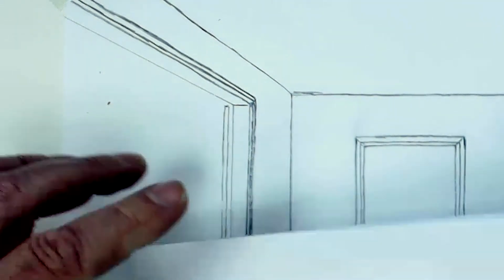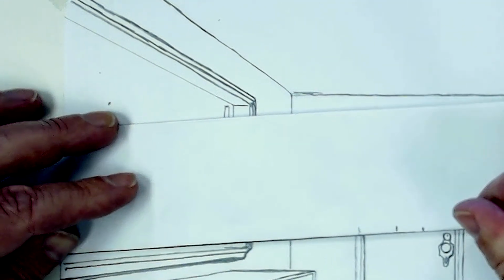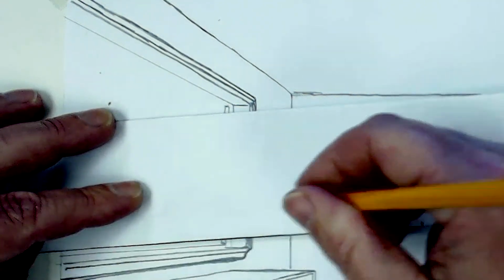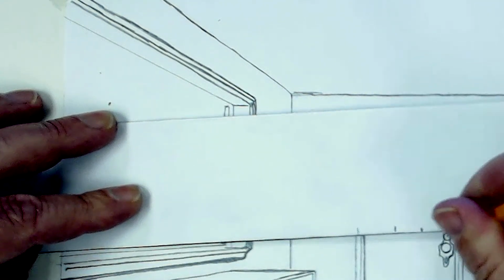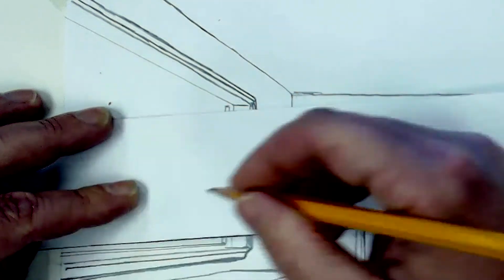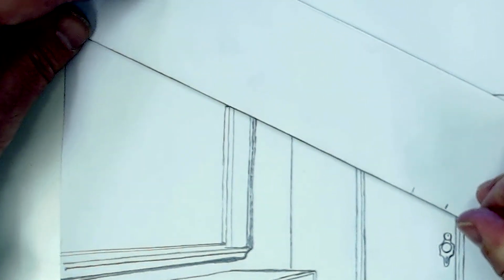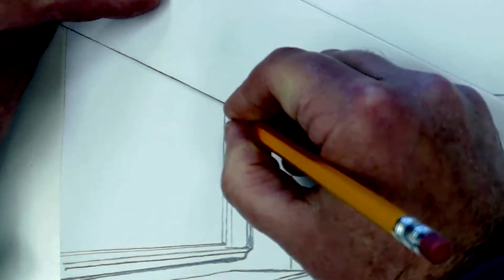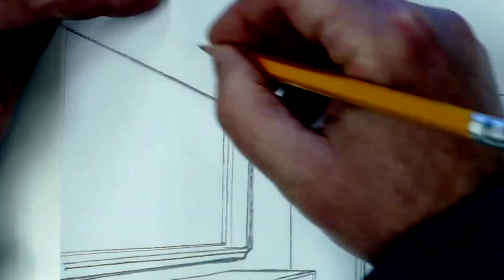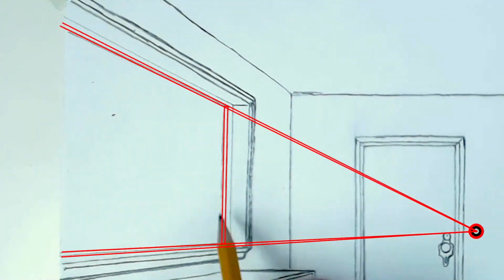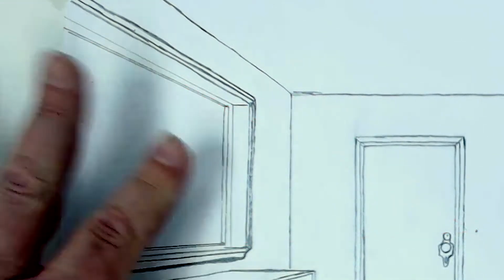So here, and okay. And those don't look too inconsistent, so I'll just leave it like that.